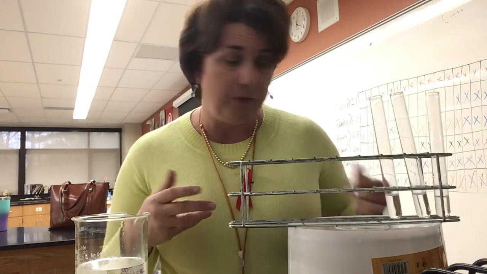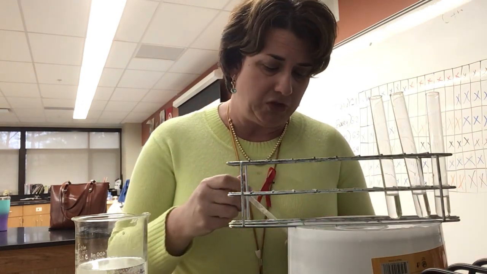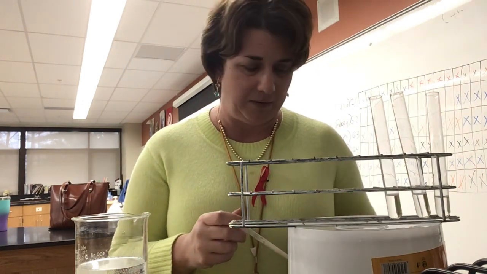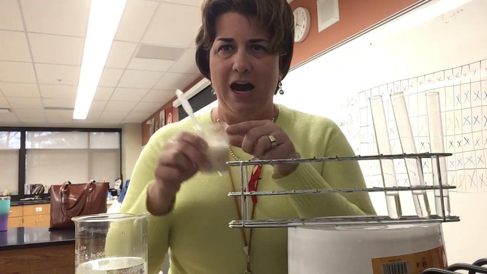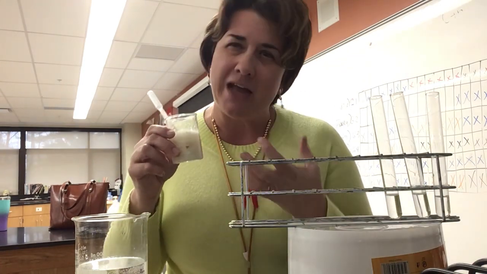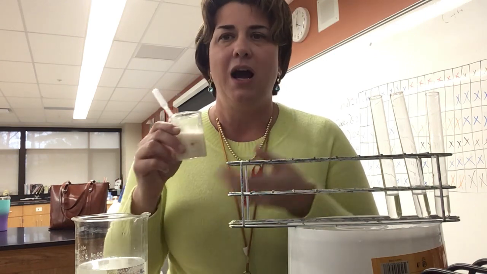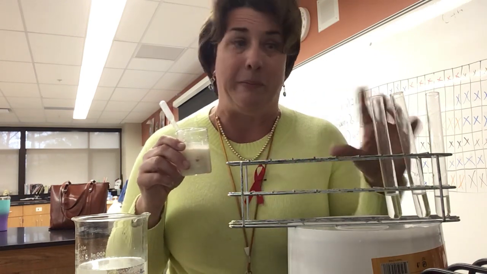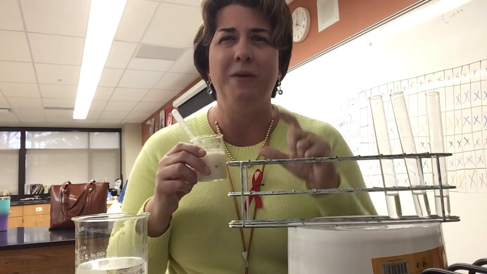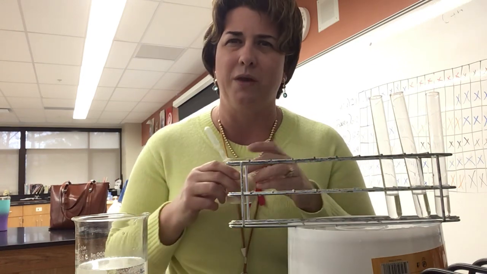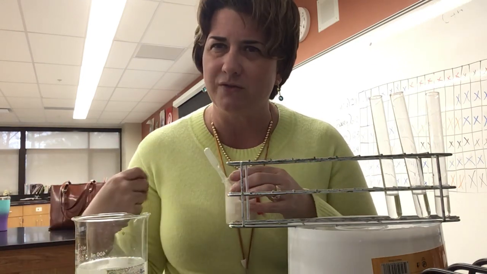So what I wanted everybody to do in class was to water down our stomach contents, which are a little bit chunky. It's not quite like doing the stuff in class where the solutions were very clear. This is going to give us a milky look when we add it to our test tube, and sometimes that can interfere with our interpretation of those results.